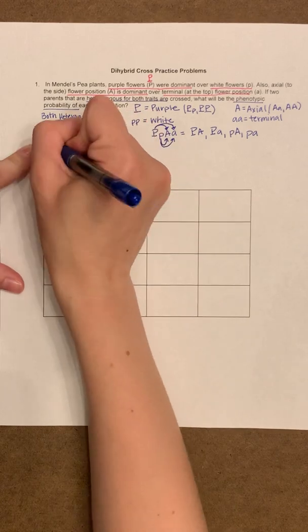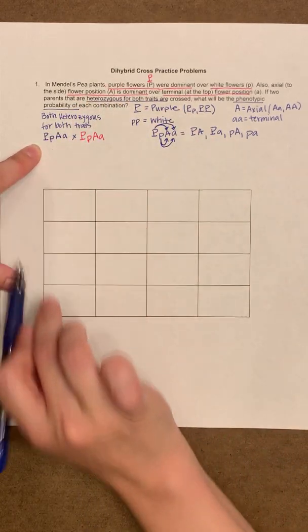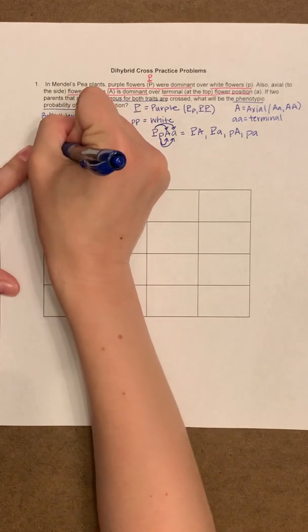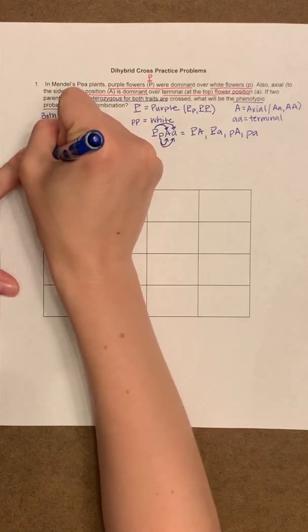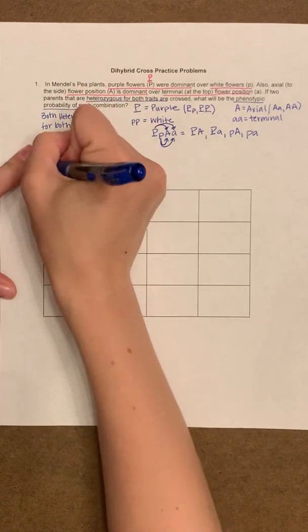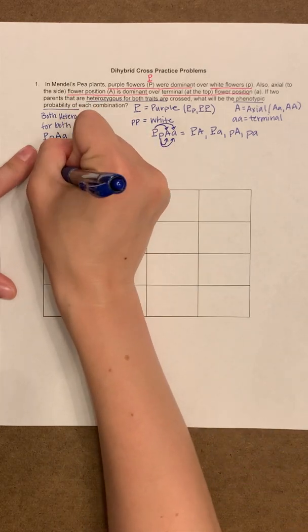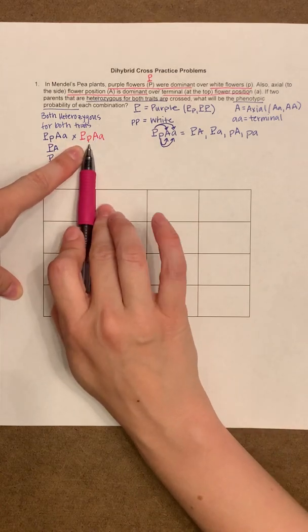So I'm going to list them under each parent. Just as I have them right here, I'm just going to copy them over here. And I'm going to do the same for my parent that I drew in pink.